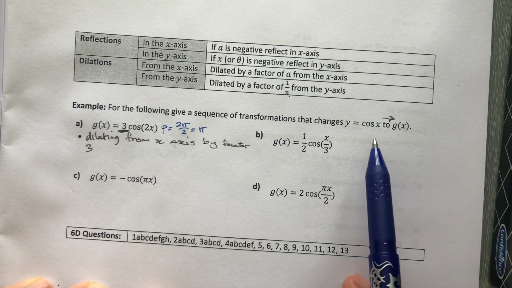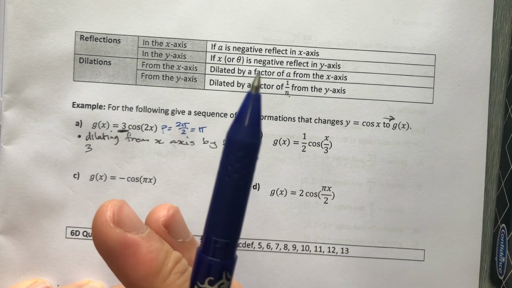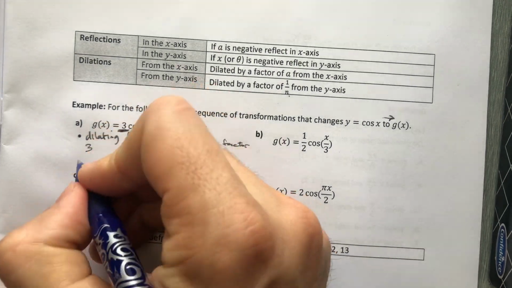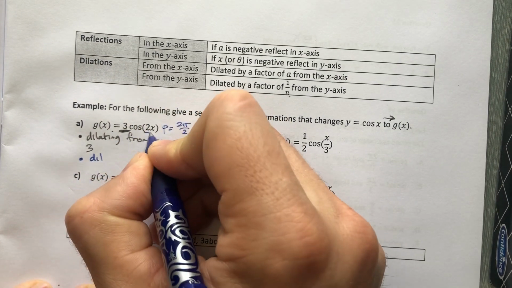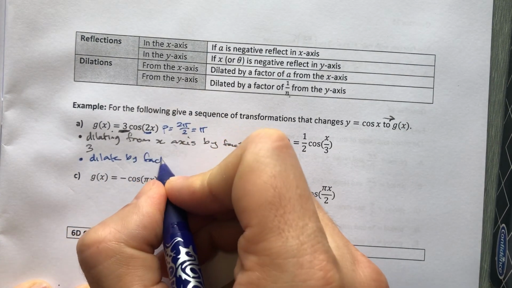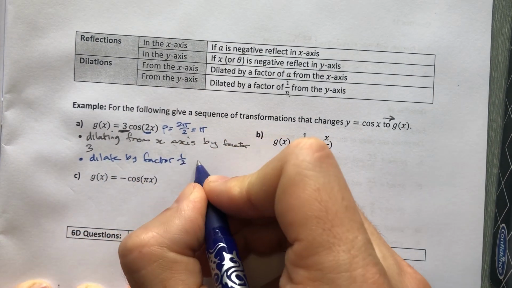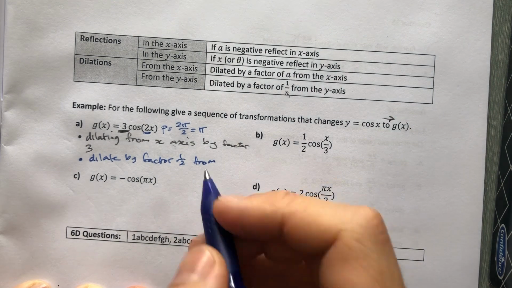The period of the original was 2 pi, and the period of the new one is pi, so we're squashing it into half, aren't we? So we're going to have to dilate by a factor of 1/2. And if we're talking about period, which axis are we dilating away from? It's going to be the y-axis.